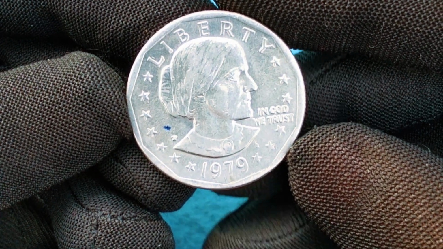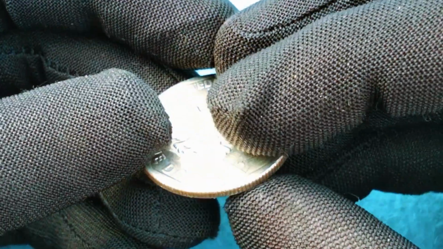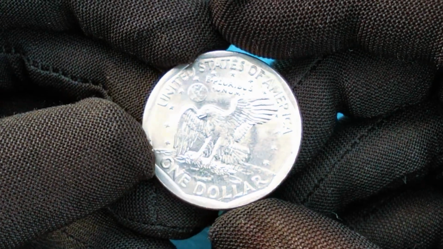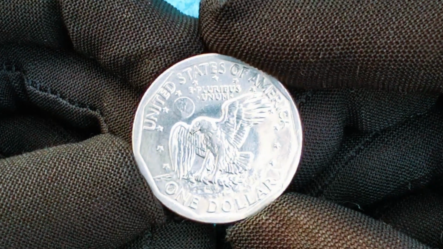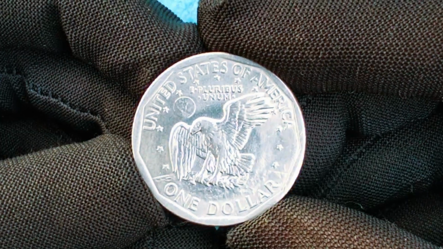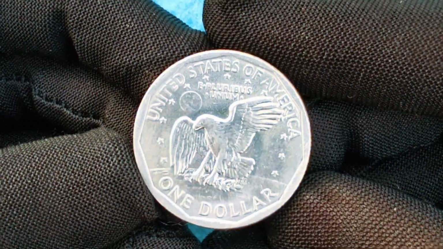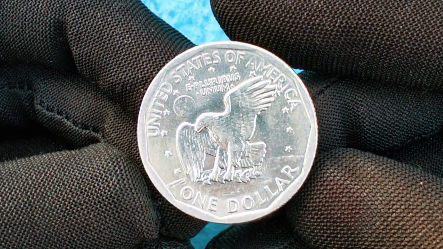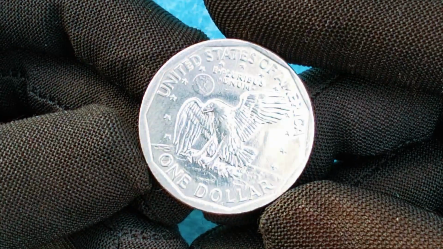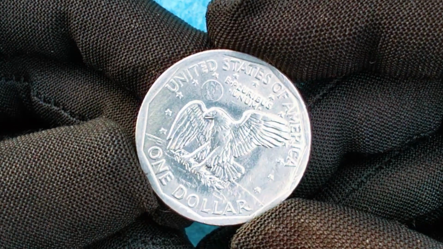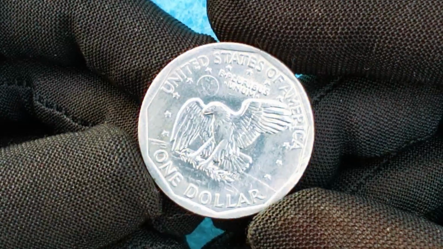Proof versions of the coin, which were struck with special dies to produce a sharper and more reflective surface, are also sought after by collectors. These proof coins were produced at the San Francisco Mint and feature an S mint mark. Some proof coins also have unique errors, such as the 1979S Type 1 and Type 2 varieties, which have different mint mark styles, adding another layer of interest for collectors.